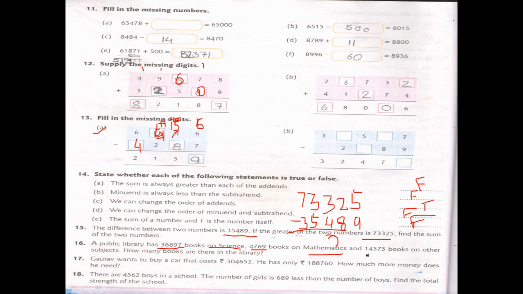And other books, means books on other subjects, we have 14,570. You have to find the number of books in the library. So for this you add 36,897 plus 4,769 plus 14,570, then you get your answer.